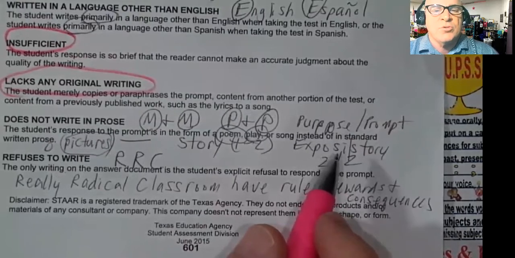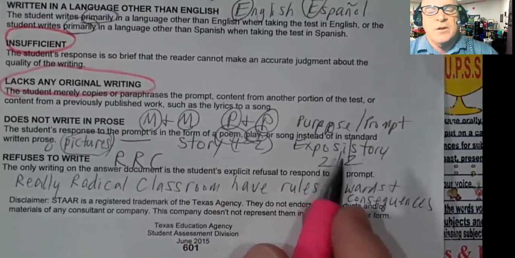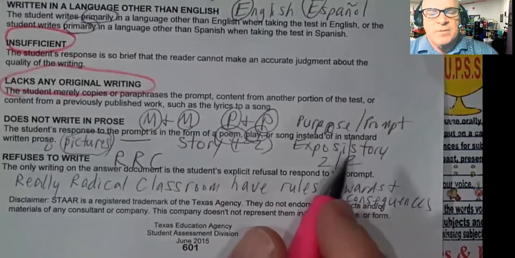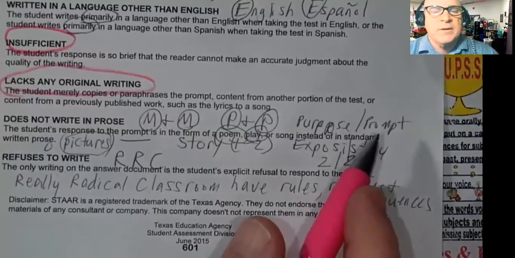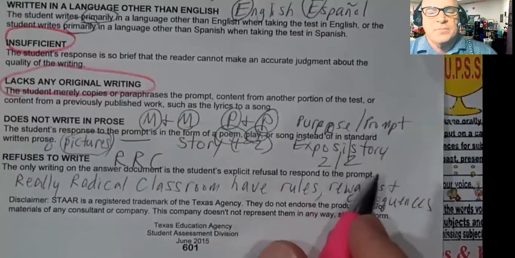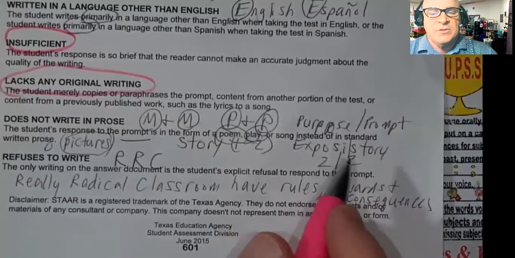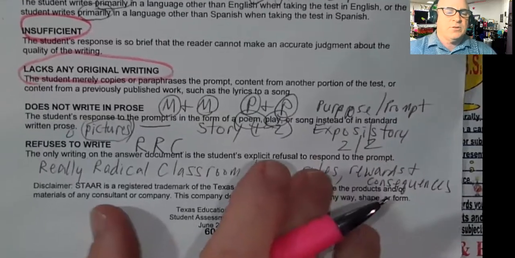You'll see that in the 2 rubric for organization, not always following the prompt. If they kind of are on task, on topic about half the time, or if you're doing an expository, half explaining and half telling a story, then you can give your kids a 2.